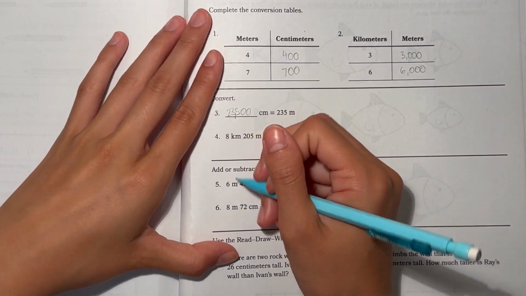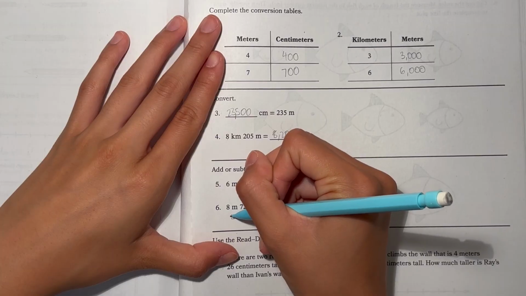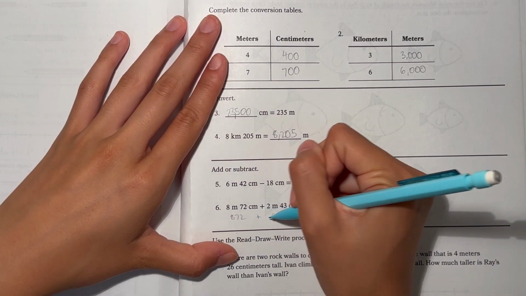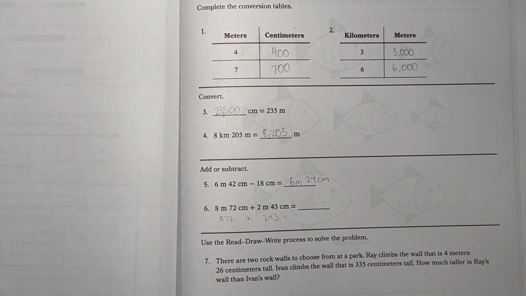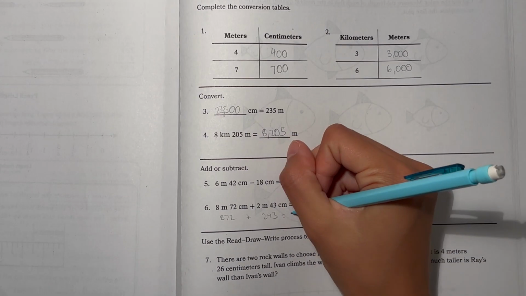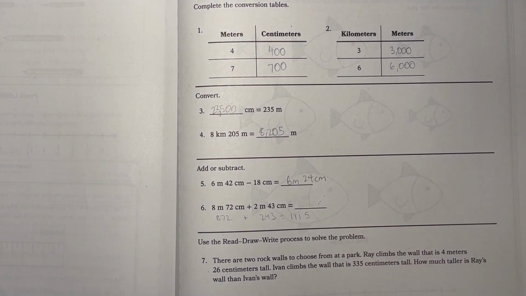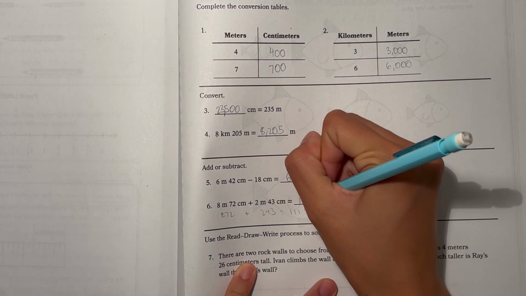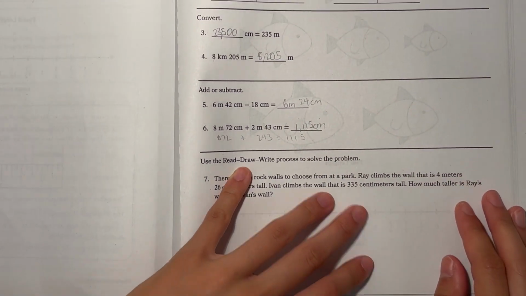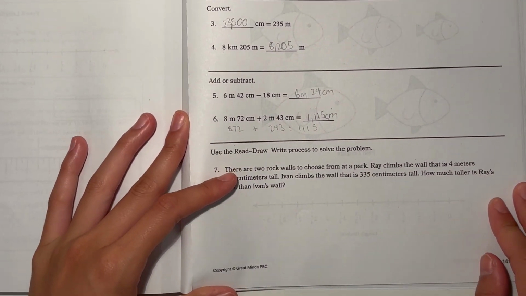But I'll convert it. 8 times 100, that's 872. 872 plus 243 is 1,115, because 872 plus 200. Yeah, so 1,115 centimeters. Now use the read, draw, write process to solve the problem.